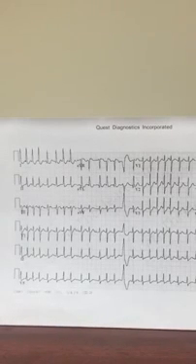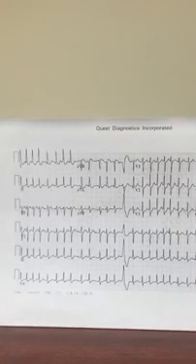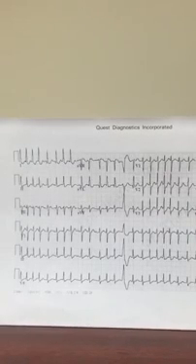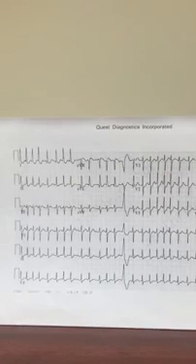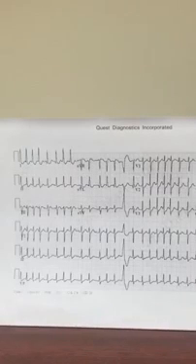While this is the first line, another option is verapamil, which is another calcium channel blocker. You give 2.5 to 5 milligrams IV over 2 minutes, followed by 5 to 10 milligrams IV every 15 to 30 minutes. So the dosing does change slightly between the two calcium channel blockers.